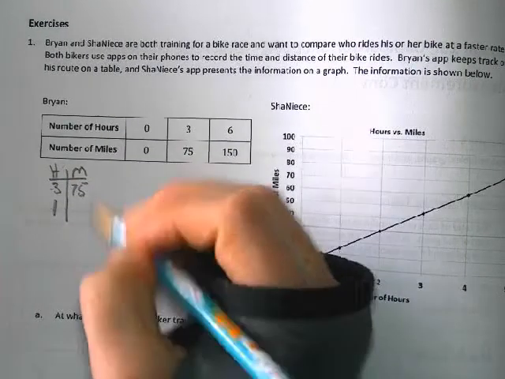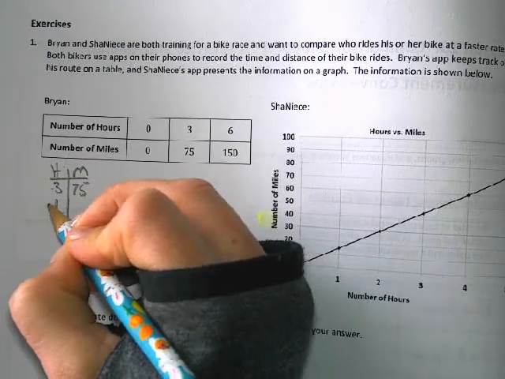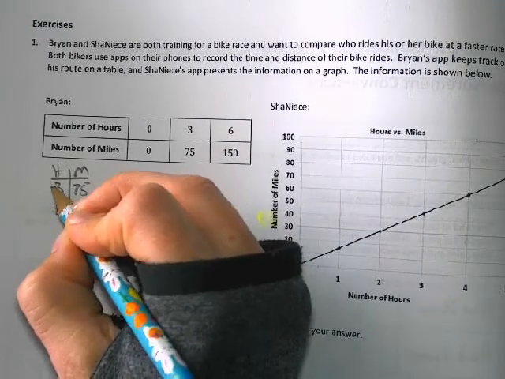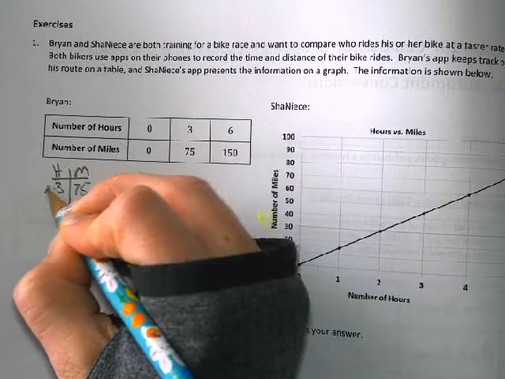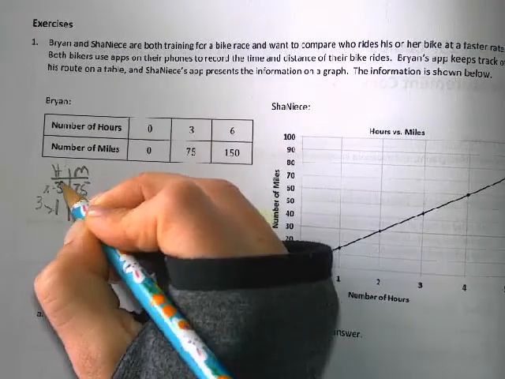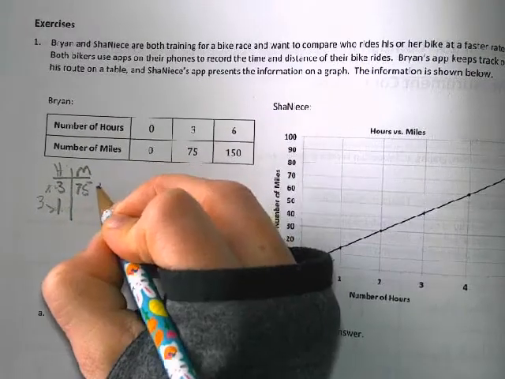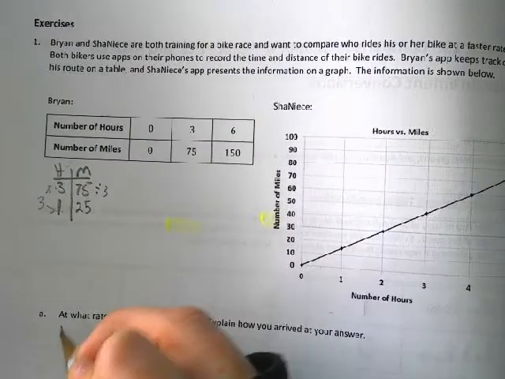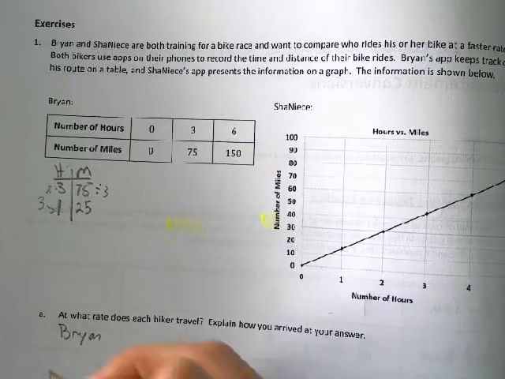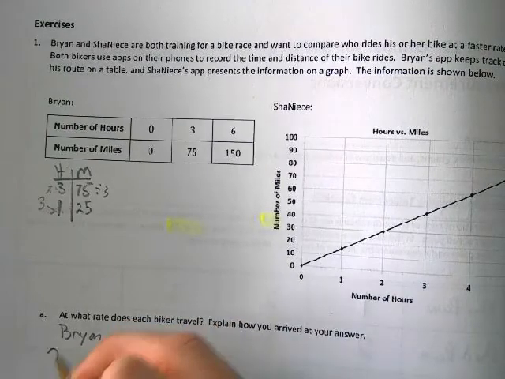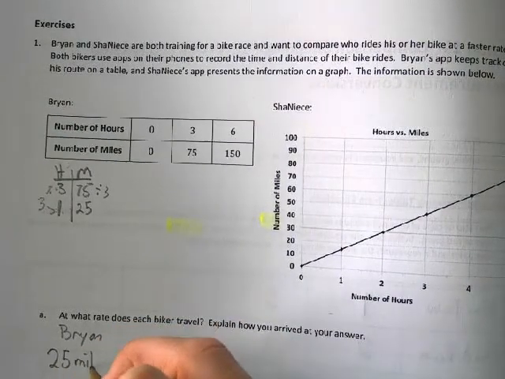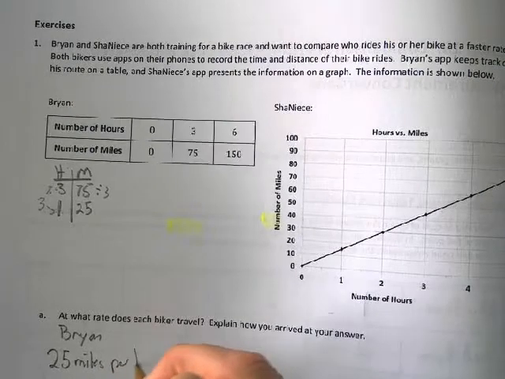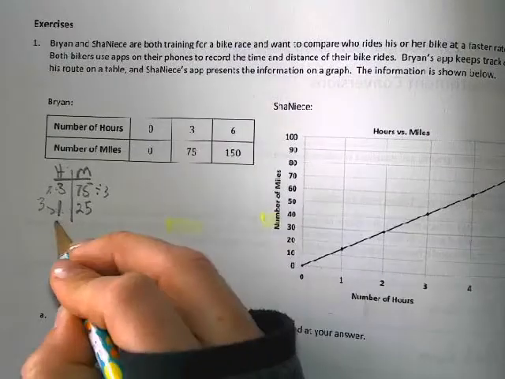You could do that. Or you could take 1, what did I do to 3 to get a 1? Well, I divided by 3. So 3 divided by 3 is 1. 75 divided by 3 is 25. So Brian's rate is 25 miles per hour. And that's because with 1 hour, it's 25.